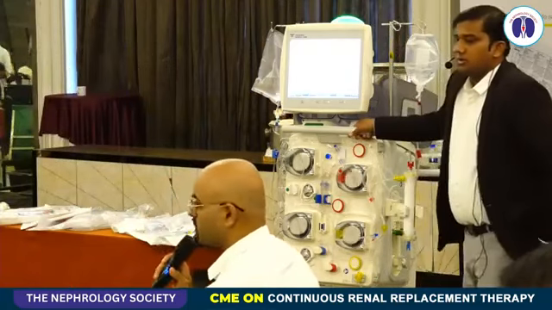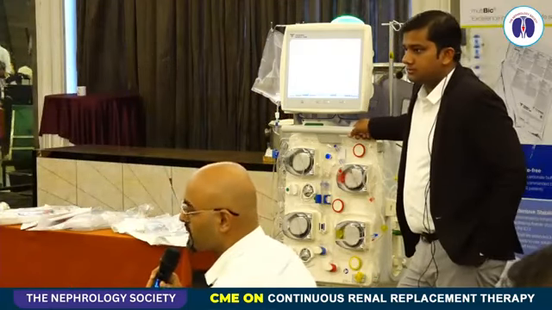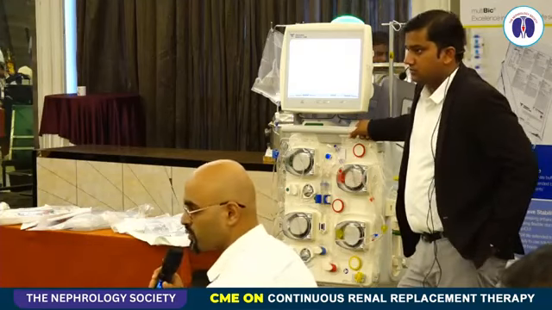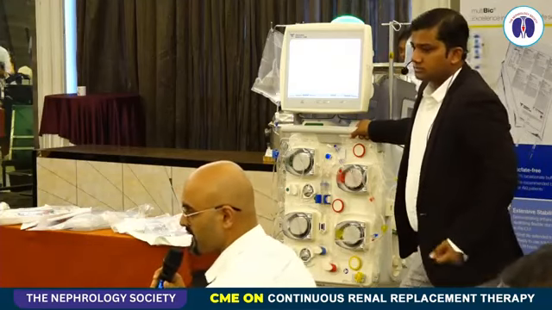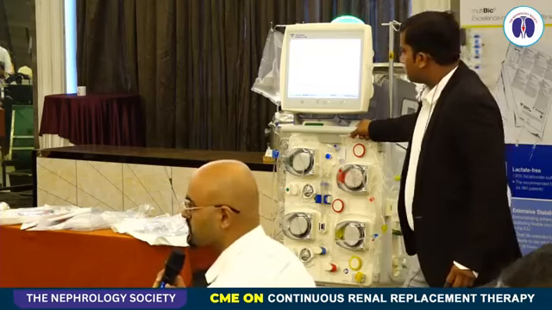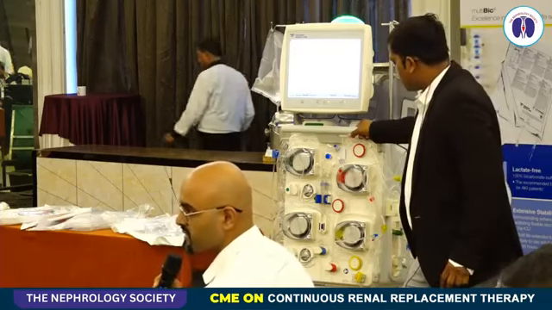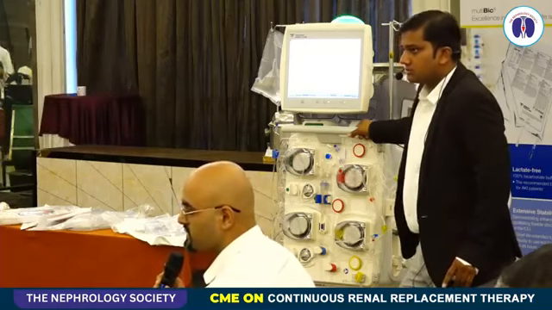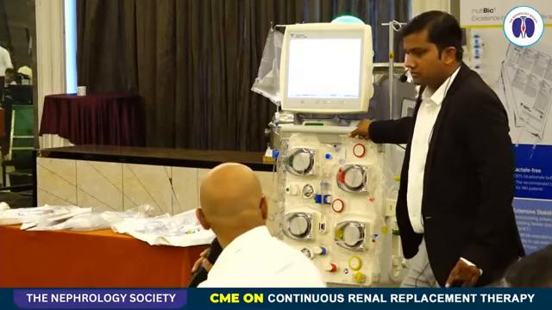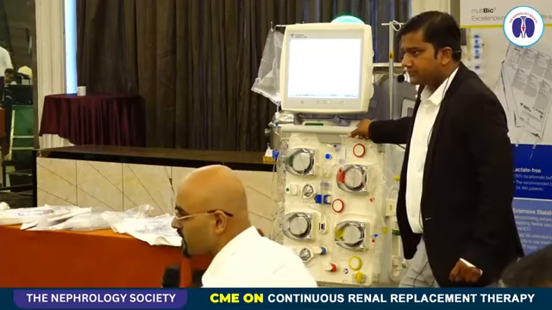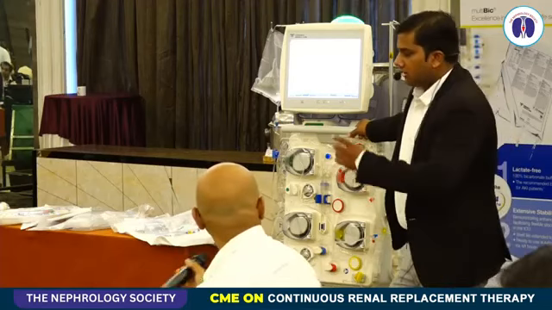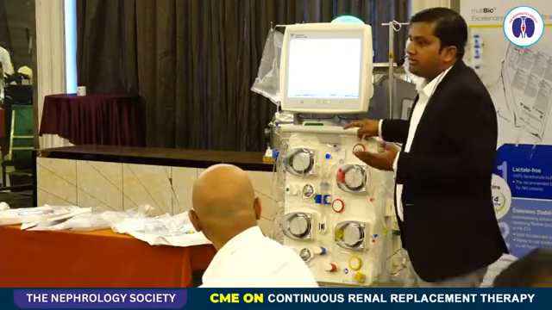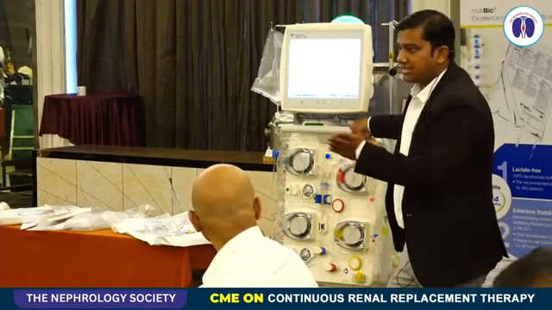The cost of the circuit comes to around 15 to 25,000 between both the brands. The Baxter Prisma Flex kit comes around 15-16,000. In the government sector, that's what we are getting. Inclusive of the filter? Inclusive of the filter. It has the filter in itself. So the entire cost including filter will be 15,000 rupees, and that excludes the fluid.